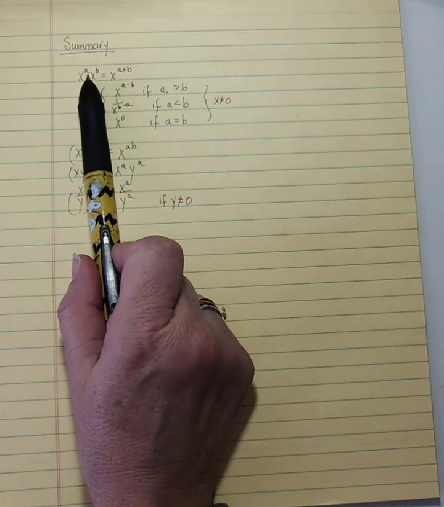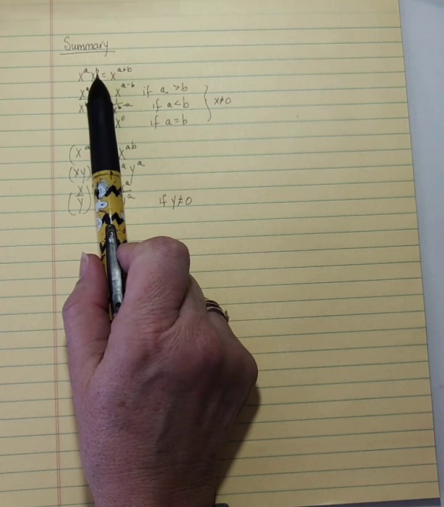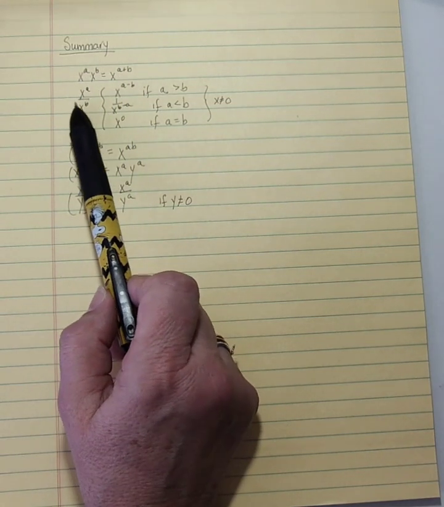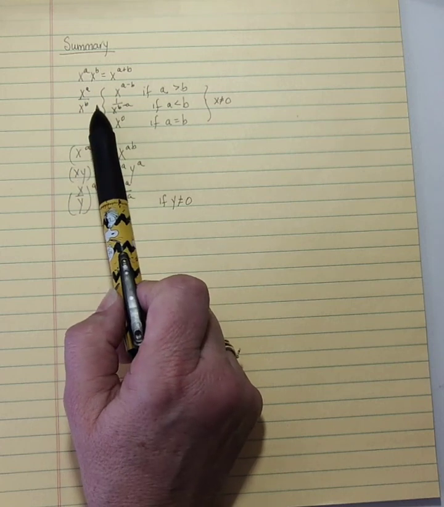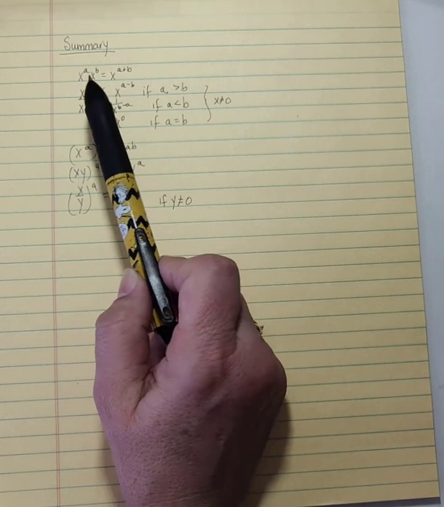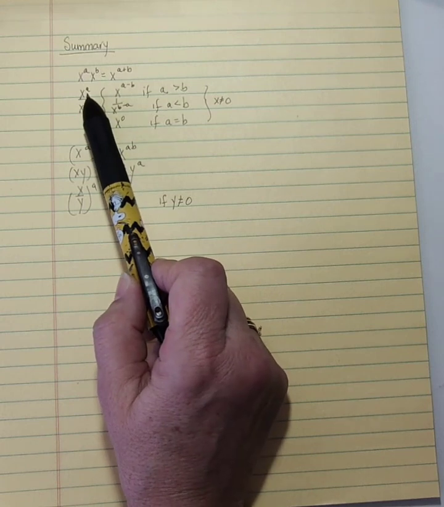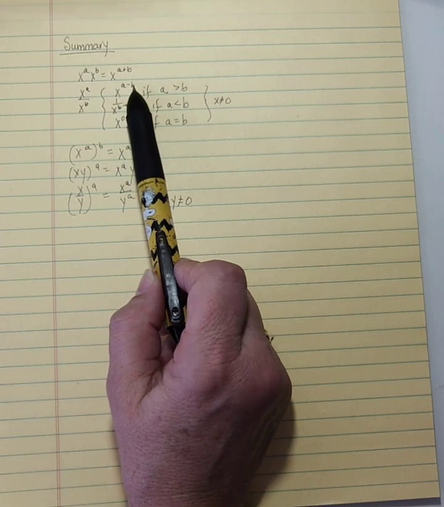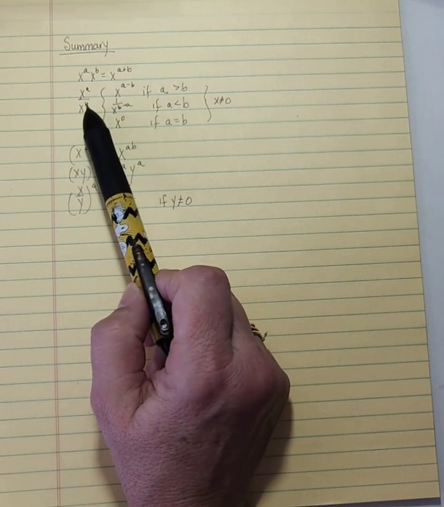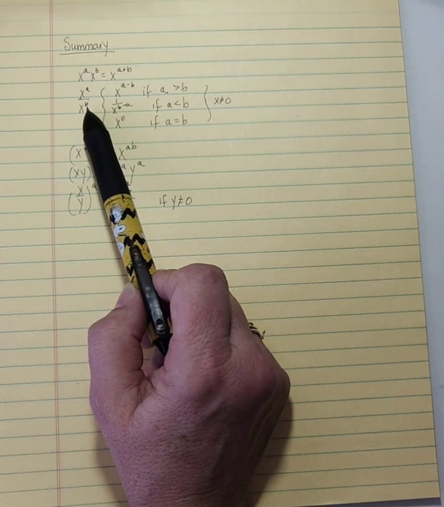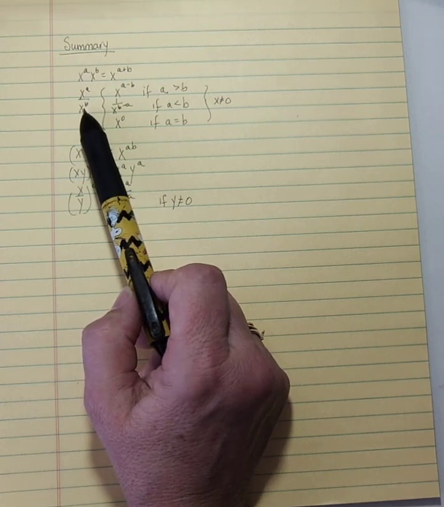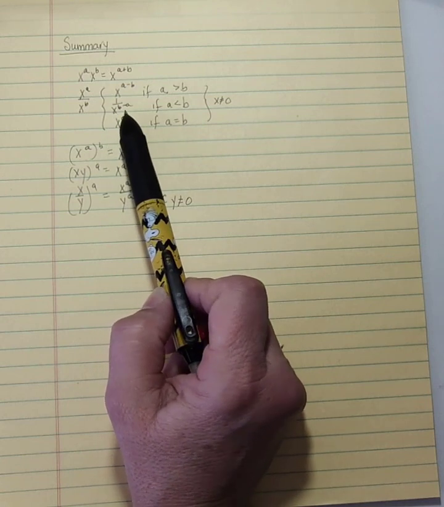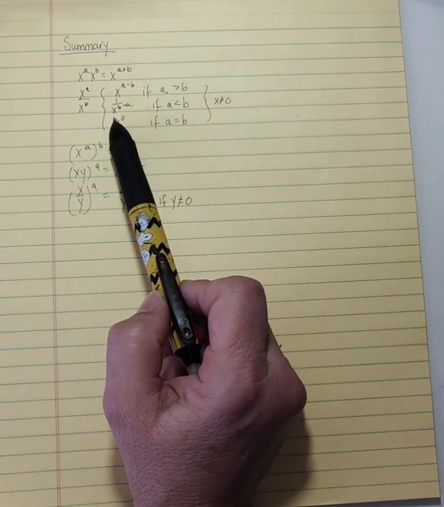If you have the same base raised to a power times that same base raised to a power, you would add the exponents. If you have a base raised to a power divided by that same base raised to a power, there's 2 cases. If a is greater than b, if you have more x's on top than on bottom, then you keep everything on top and say a minus b. If you have more x's on the bottom, meaning b is greater than a, or another way to say it is a is less than b, then it would be 1 over x to the b minus a, and the x's would remain on the bottom because you had more of them.